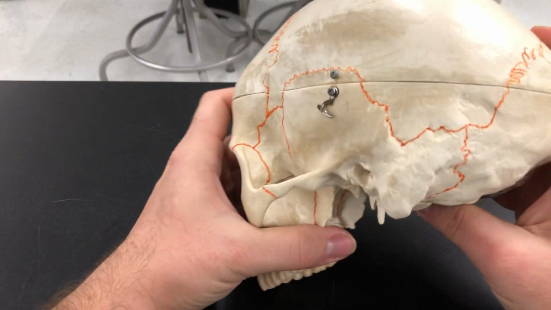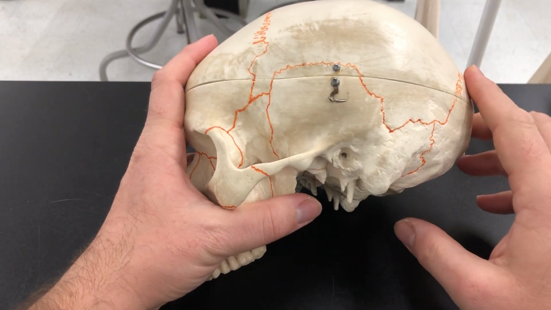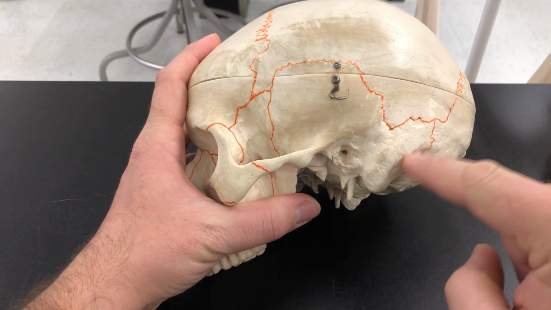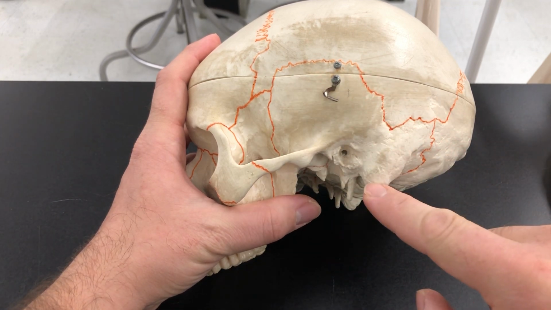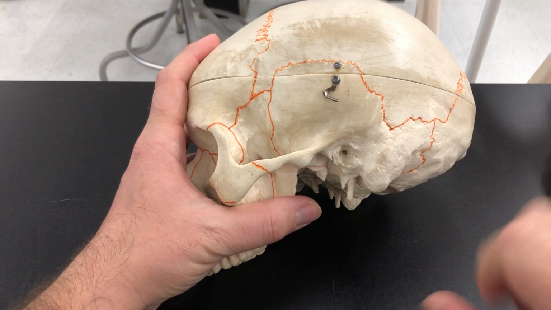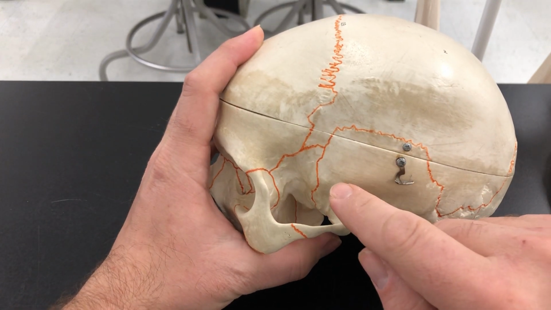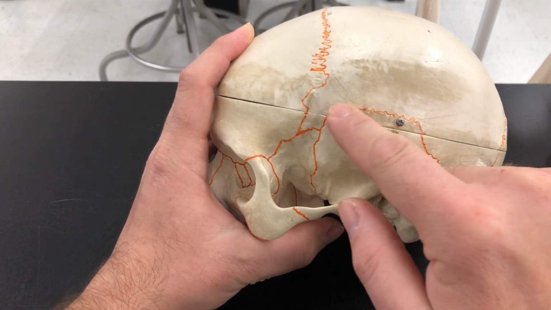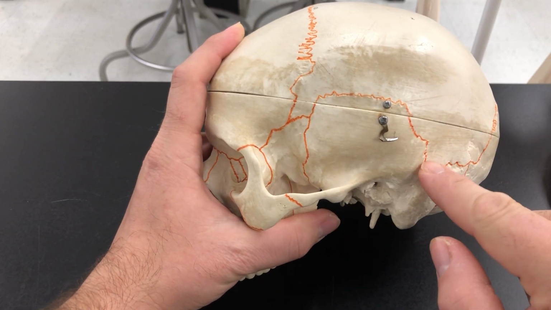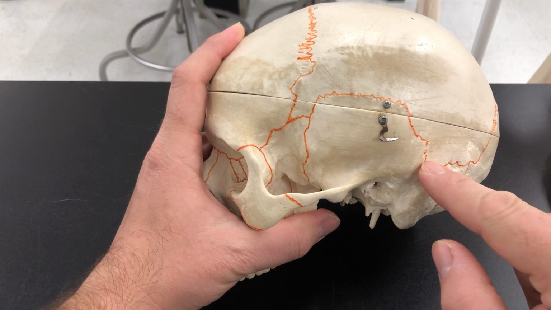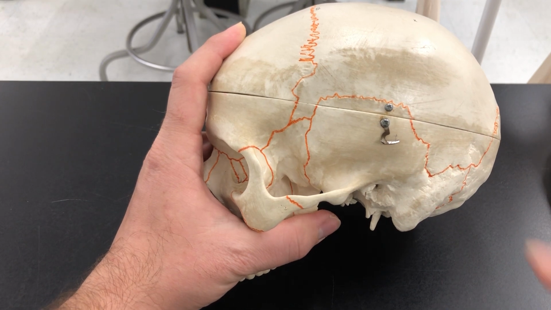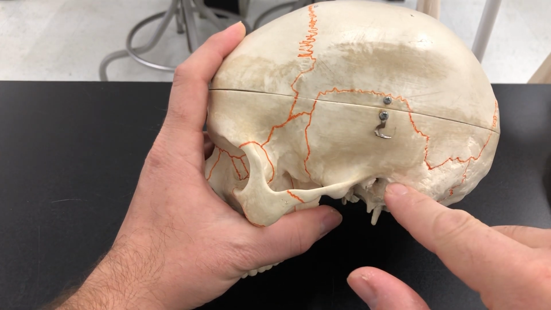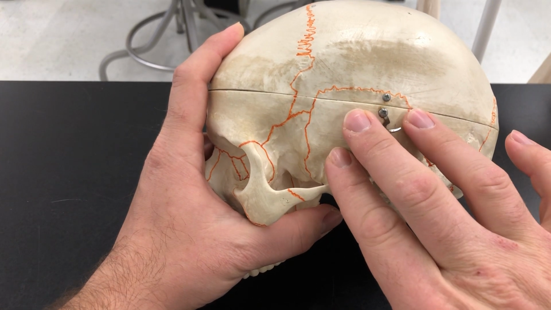But we also have to go over the other bones of the cranium, namely the temporal bone right here. Temporal bone makes up the majority of the lower side of your skull, and it's got a lot of stuff that we need to know. So first we'll go with the suture. It is separated from your parietal bones by the squamosal suture, which essentially, if you take your finger and draw a line over the top of your ear, just around your ear, that's roughly where that suture is. Okay, so temporal bone right here.